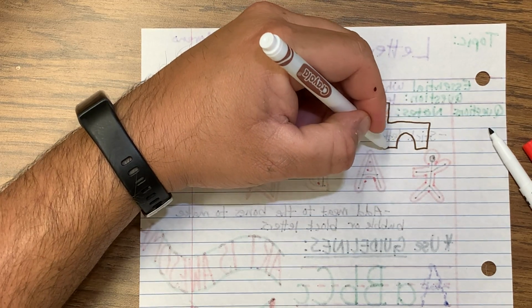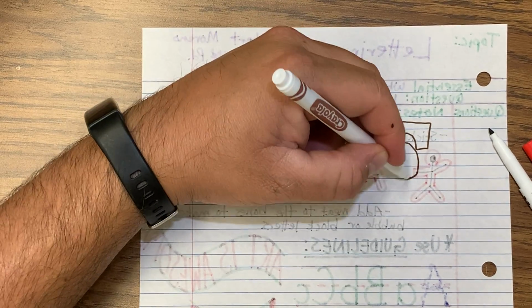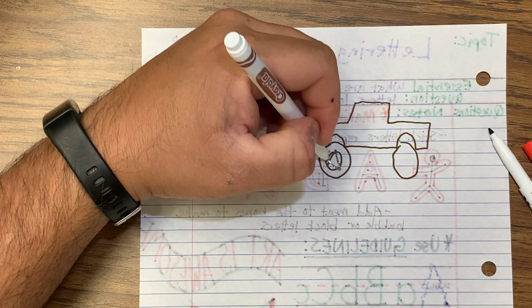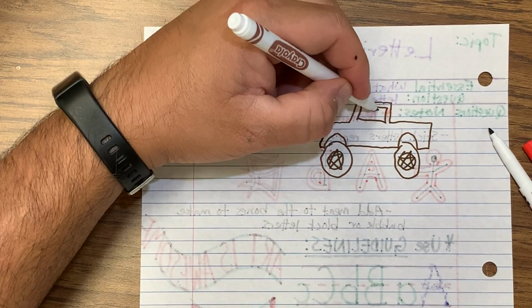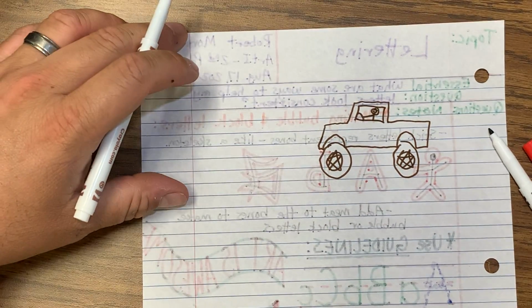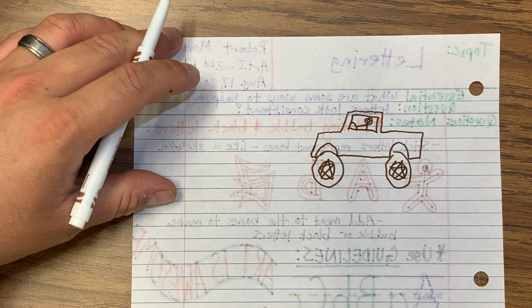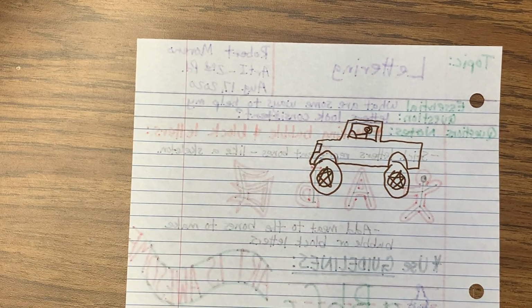Yeah, that's my monster truck. That's how I used to draw trucks. Bang, the headlight. And I thought I was cool.